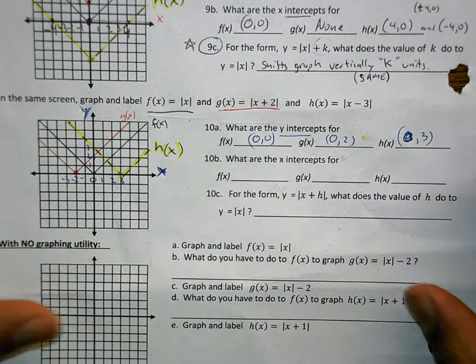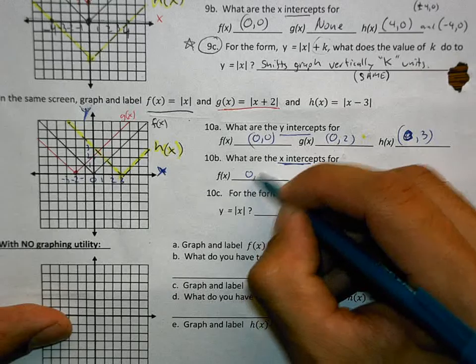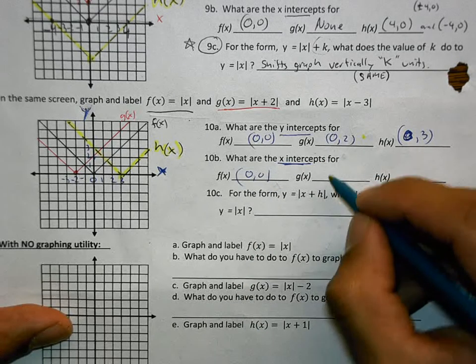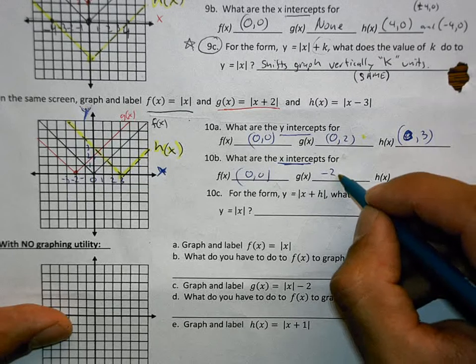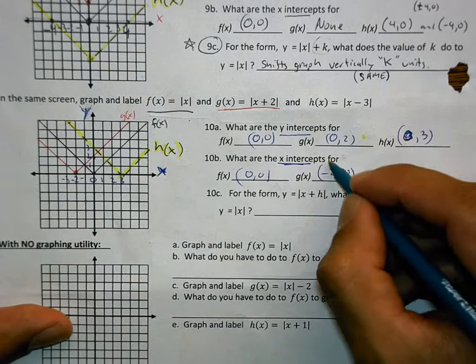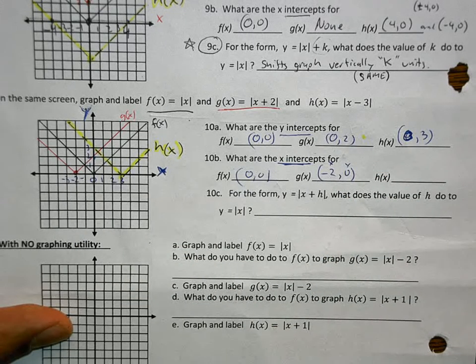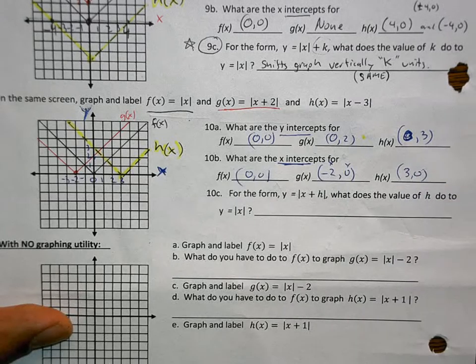10b. What are the x-intercepts for f of x? Where does it cross the x-axis? Yep. 2, negative 2. G of x. Oh, negative 2. No, negative 2, comma 0, because the x-coordinate first, then the y-coordinate. That's the red graph. Now the yellow graph. 3, comma 0. Good.